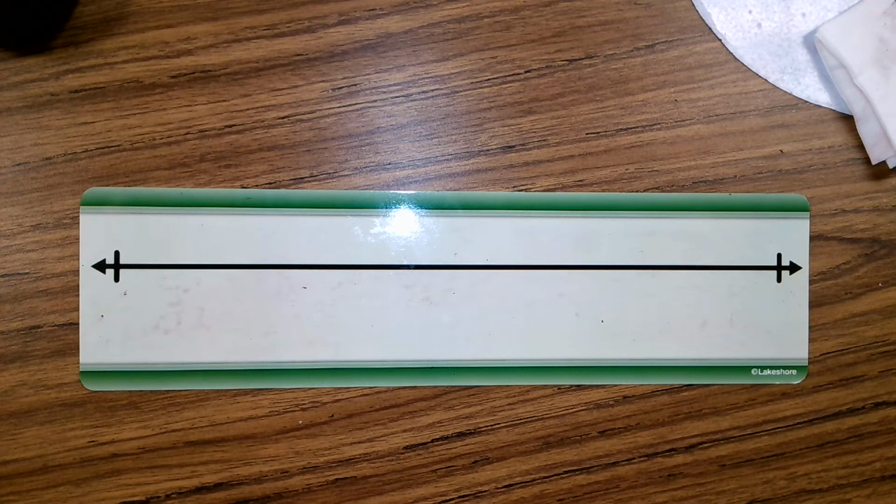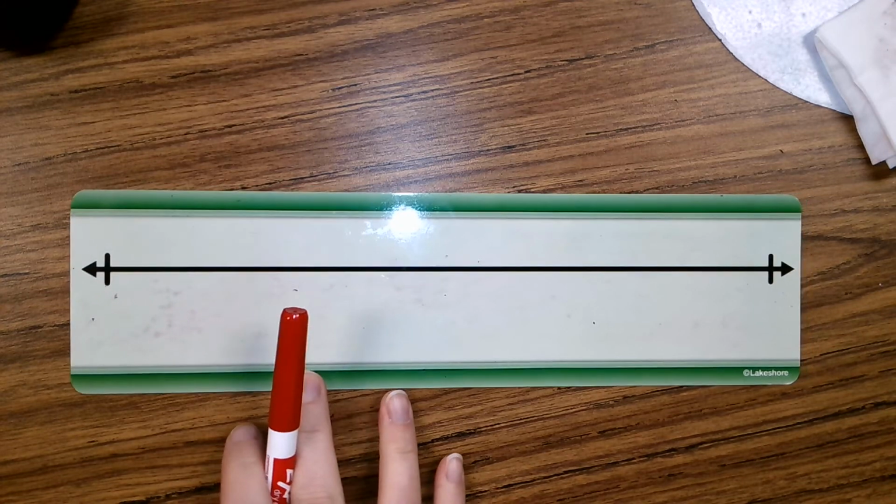Alright, boys and girls, so today we are going to continue our lesson on rounding. So we're just going to go over what y'all went over with Miss Volker yesterday. So we're going to start off by reviewing rounding to the tens place using a number line.